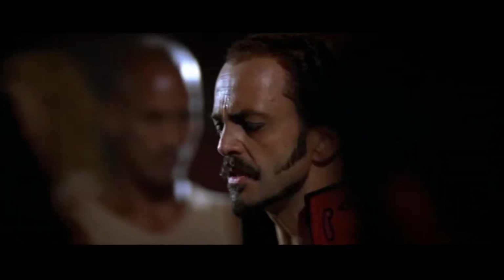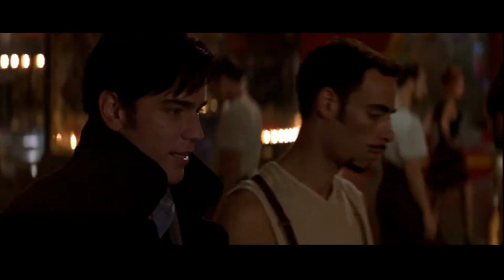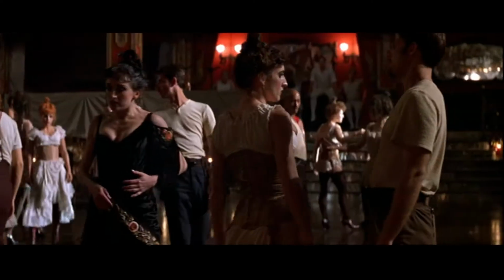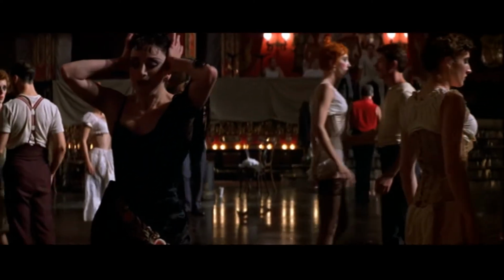In this scene, young Christian is driven mad by jealousy as his lover Satine sleeps with another man, the Duke. Around him, the Moulin Rouge's dancers mock him for falling in love with a courtesan. This scene is an excellent example of what is called a Syntagm.